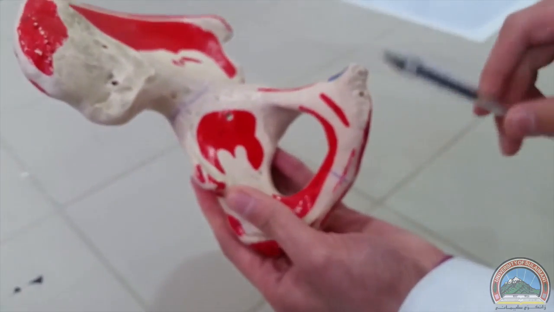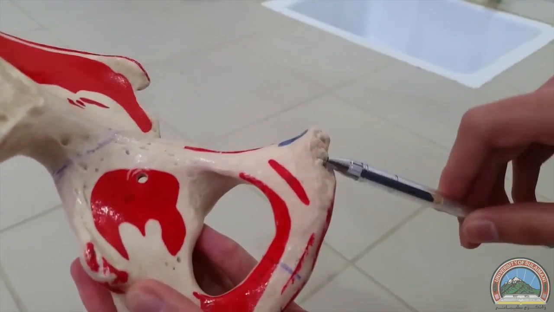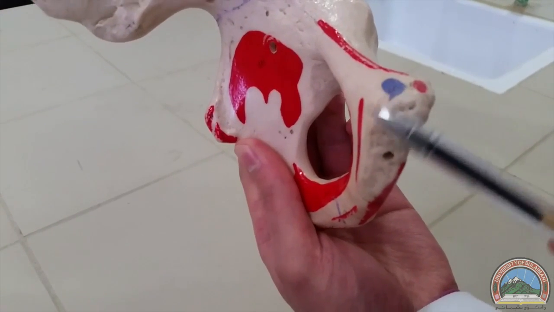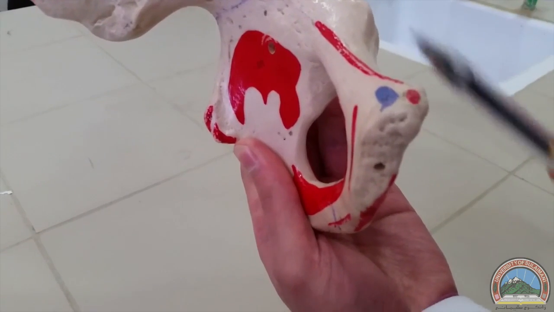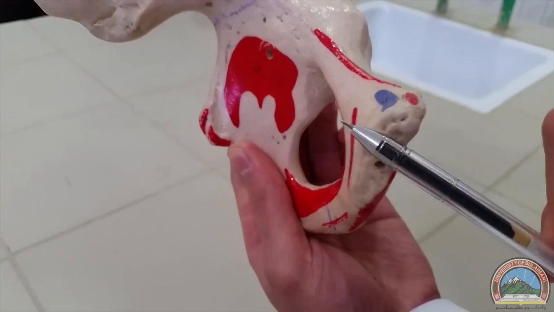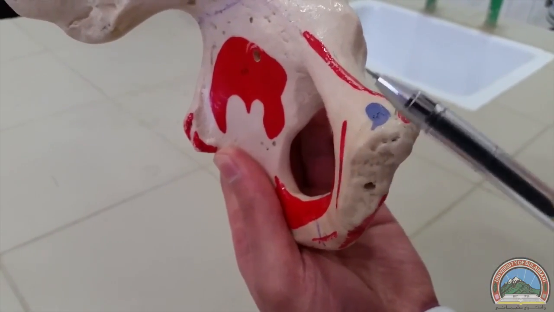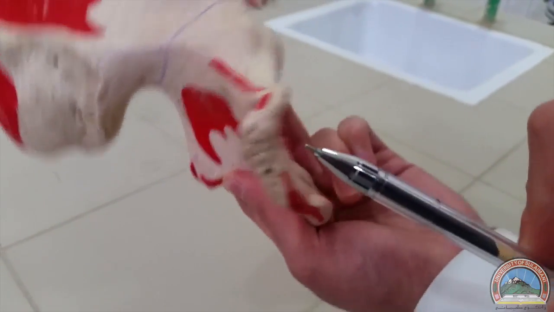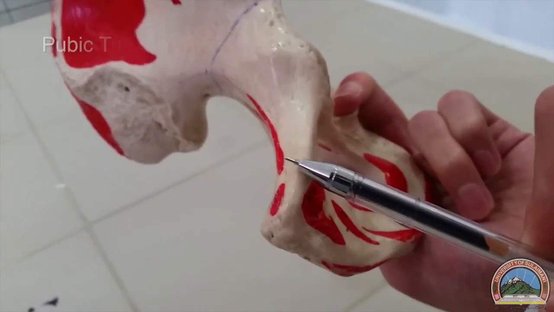It's important to note that this is not the pubic crest. This is just for articulation between the pubic bodies of the two hip bones anteriorly. So this is pubic crest and this is pubic tubercle.